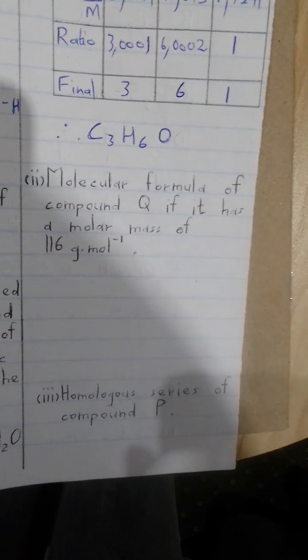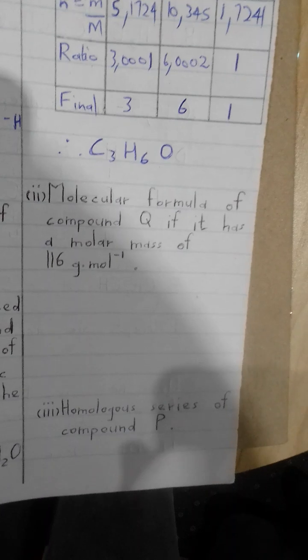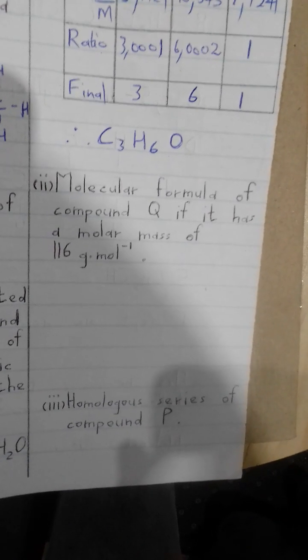Roman numeral number 2 states the molecular formula of compound Q if it has a molar mass of 116 grams per mole.